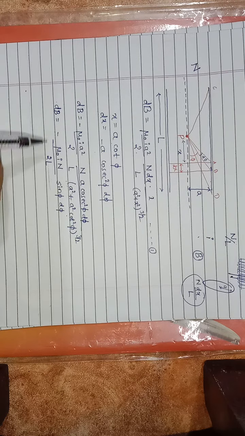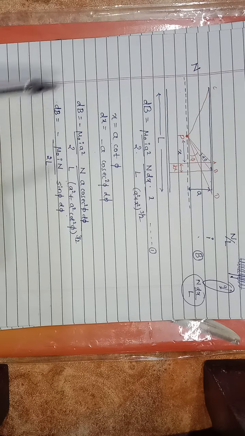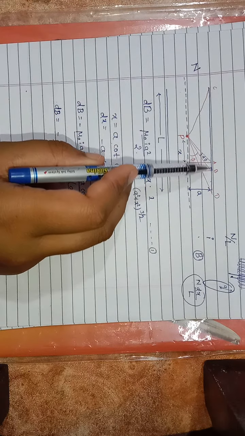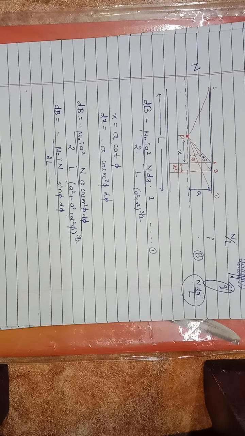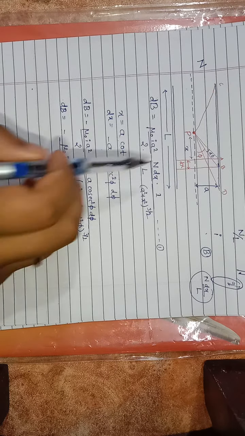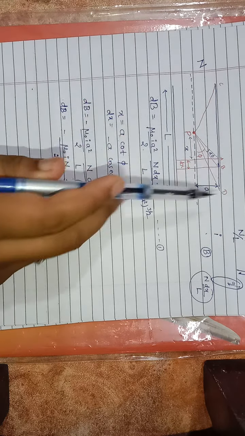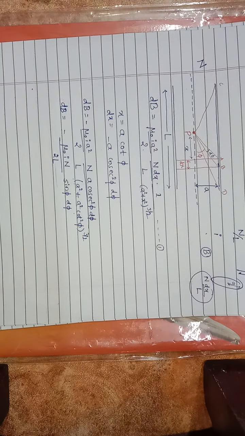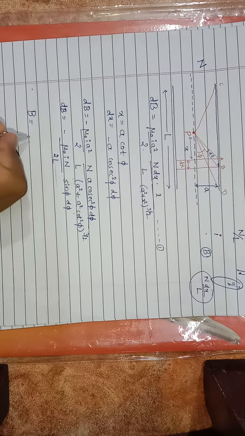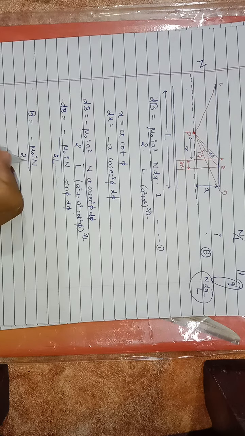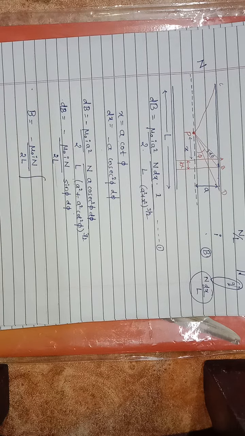Next, this is the magnetic field at P due to only AB. Now we have to find the magnetic field at P due to the entire solenoid. For that, obviously, we have to do integration. Minus μ₀ n I divided by 2L, integration from where?